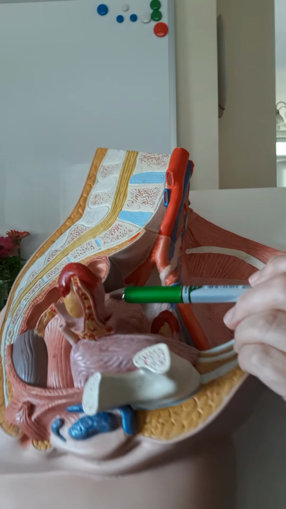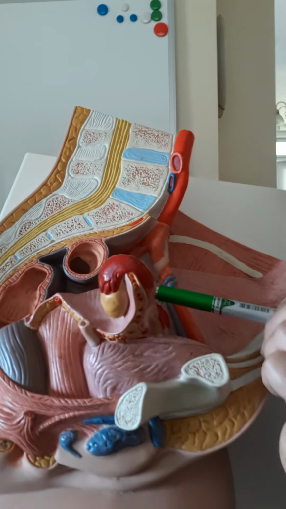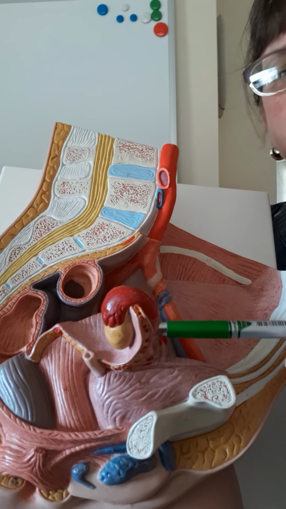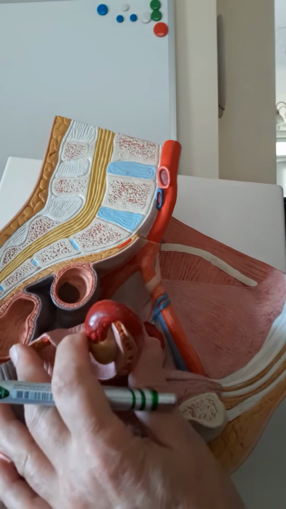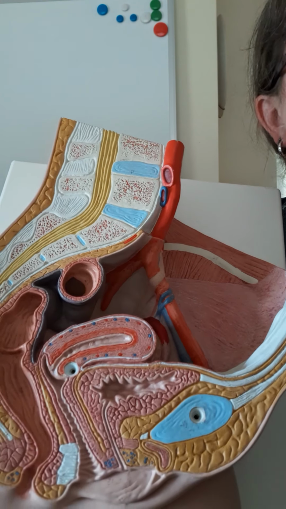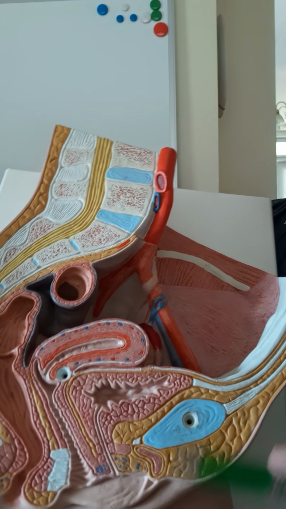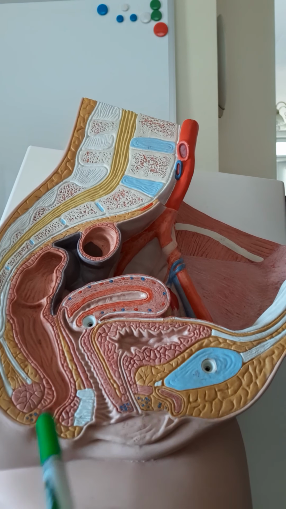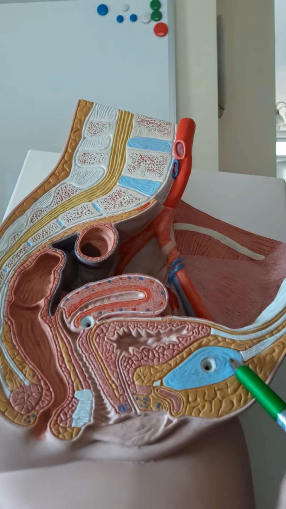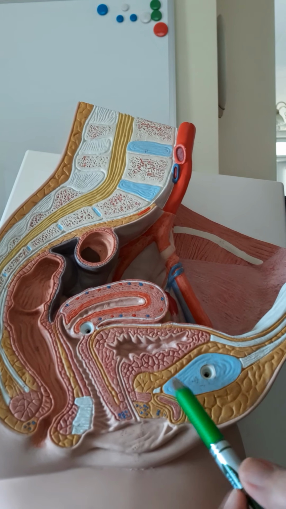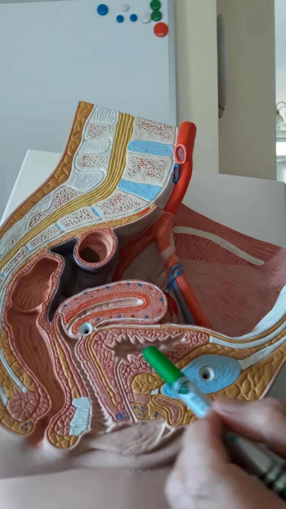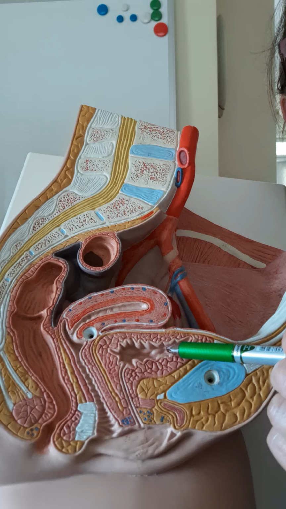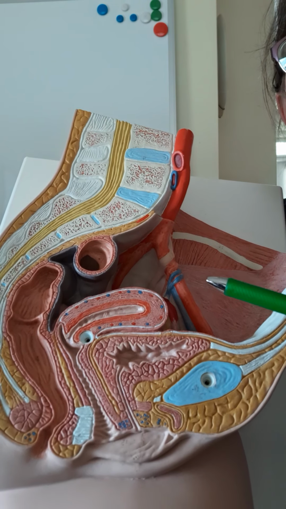All right, so our fallopian tube comes in here. It's a little hard to see what is actually happening, so let's open this up. And once again, let's get oriented to where we are. So this is the rectum and the anus. There's our pubic bone. This is actually the bladder. All right, and we'll talk about that in just a second.